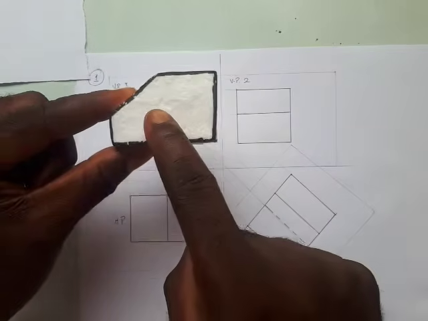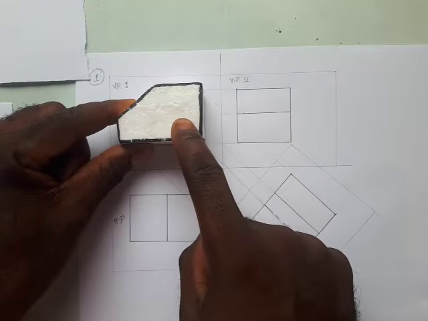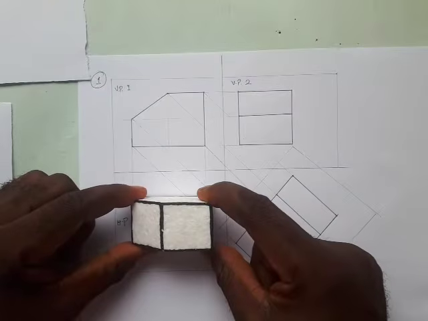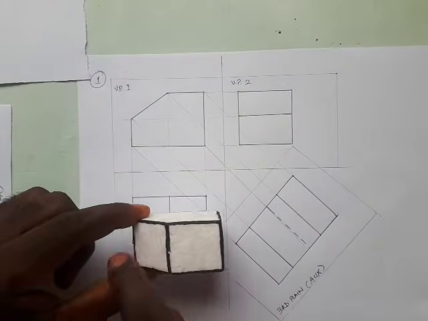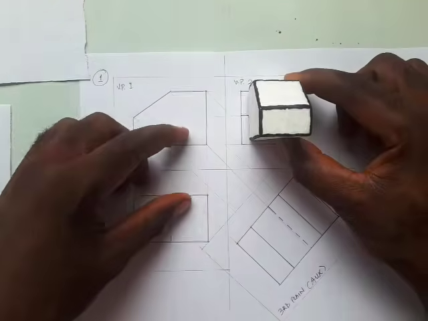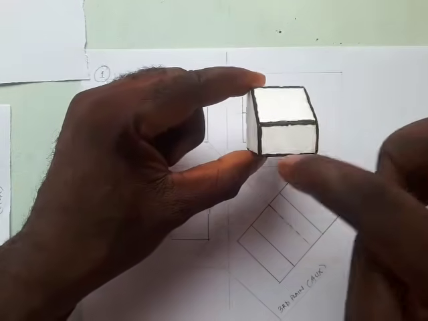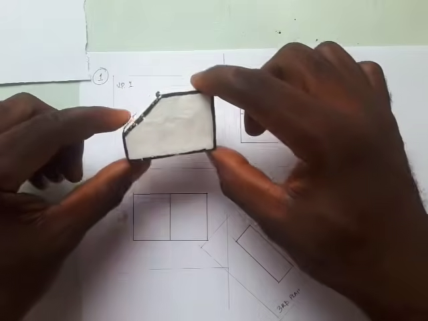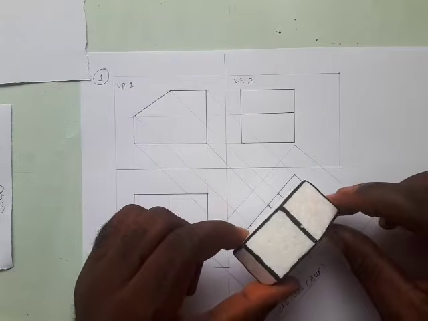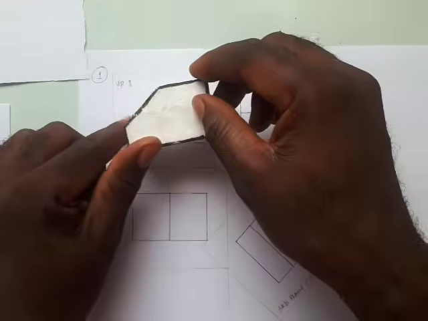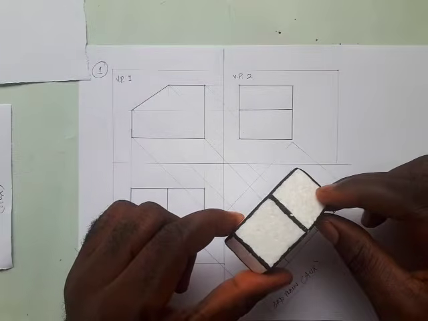Remember, front elevation will give you this. Plan will give you this. End elevation will give you this: a rectangle on top and this at the bottom. Now auxiliary will give you this. Did you get that? Auxiliary will give you this.